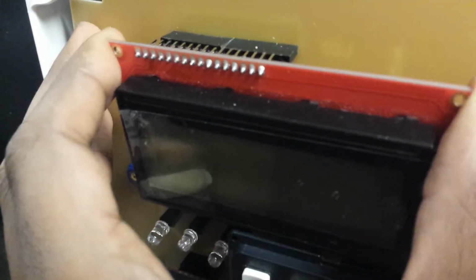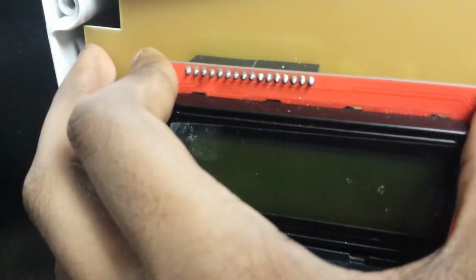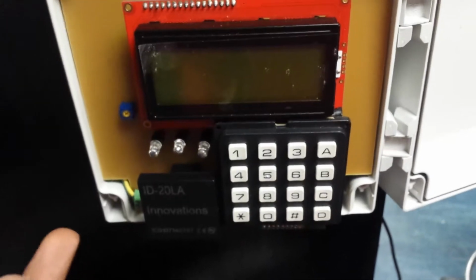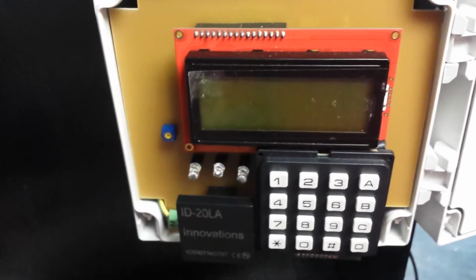Let me just try and put this back. So I made sure that the project itself would be modular so that any users that want to use this wouldn't have any trouble getting the components and putting them back in, rather than milling the board, which is very hard, and you'd have to find people to do it for you.